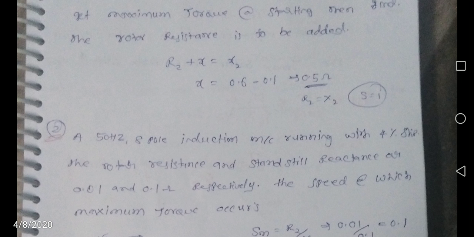A 50 Hz, 8-pole induction machine running with a 4% slip. When 8 poles are there, Ns is equal to 750 rpm, since Ns equals 120f by P, with P is 8.